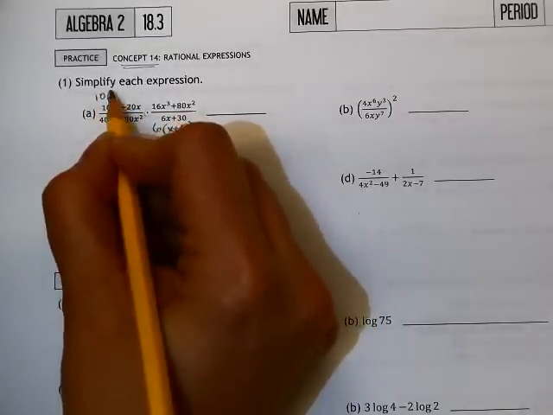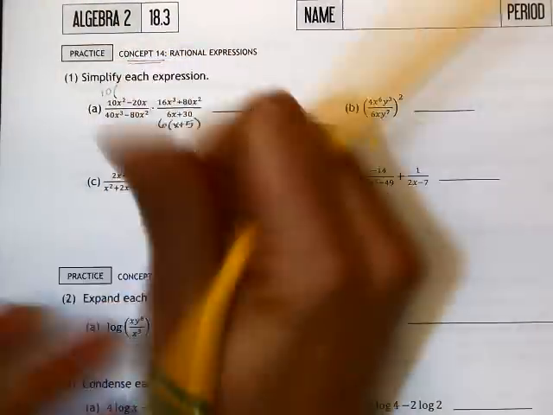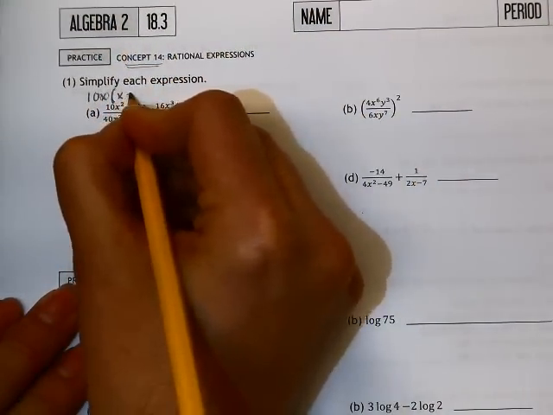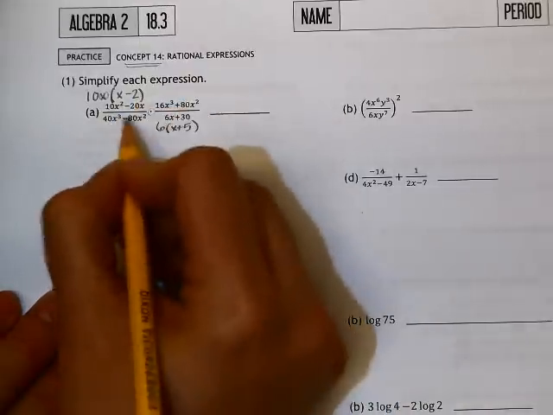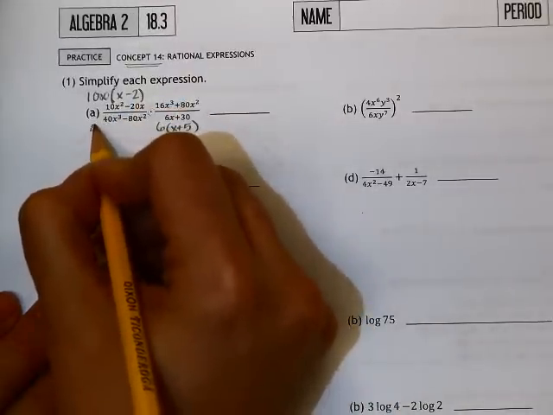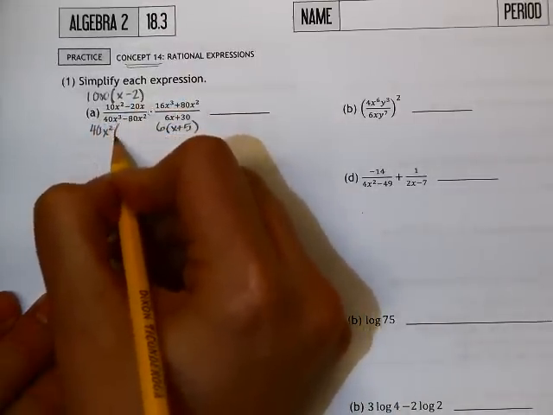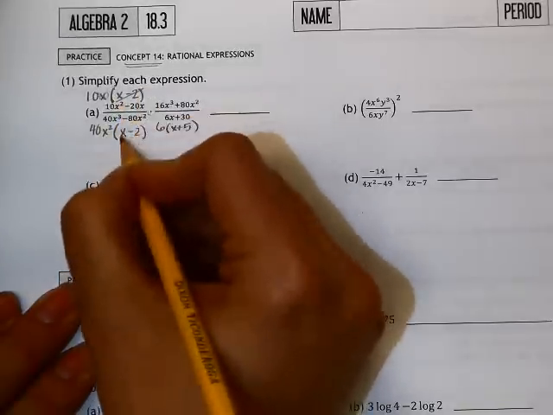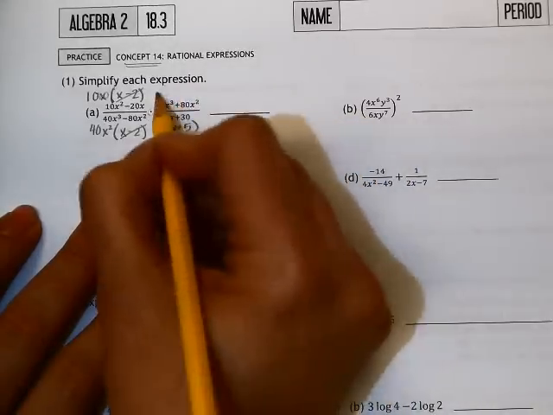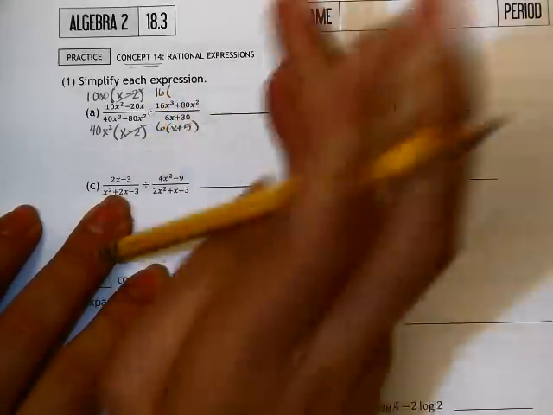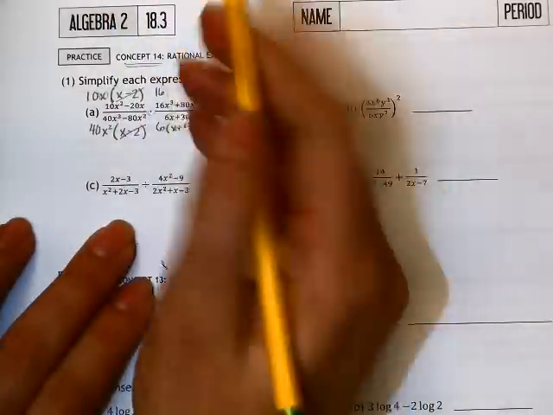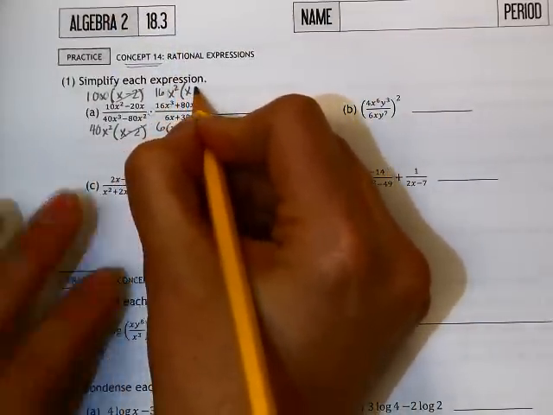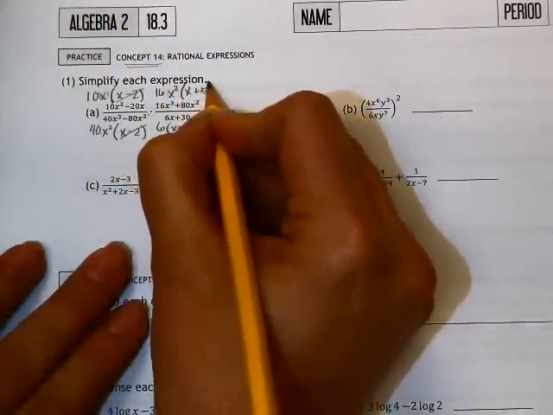So I'm left with what? 10 and an x. We want to pull them both out. 10x, I'm left with x minus 2. Here I can pull out a 40x squared. So lots of stuff. I'm left with just an x minus a 2. Oh, yay, those are going to disappear. And this one here, I can pull out a 16x squared. Sorry about that. And I'm left with plain old x plus 5.